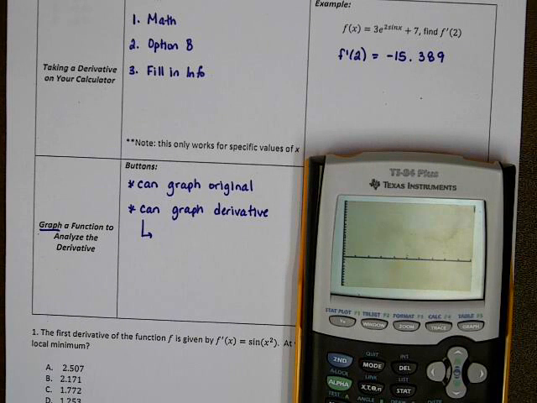If we go back to our graph now, this is the graph of the derivative. Now you'll notice the graph is taking a long time to generate, and the reason is because the calculator is actually calculating the derivative for all those different x's before it can graph it.